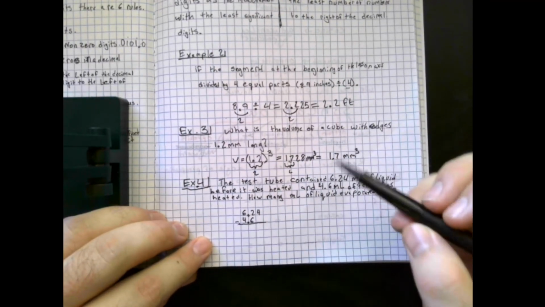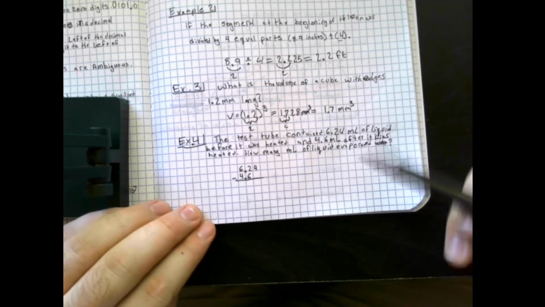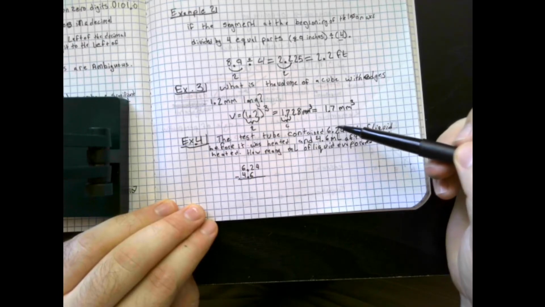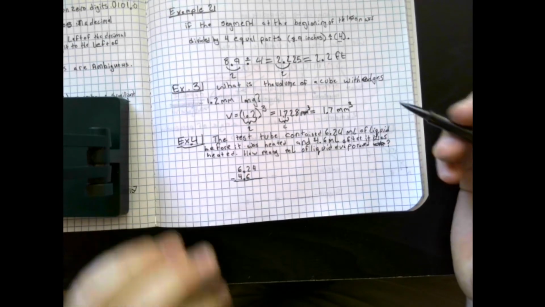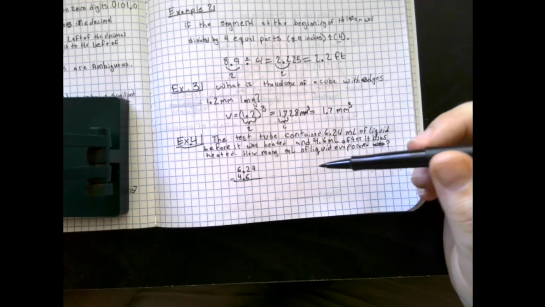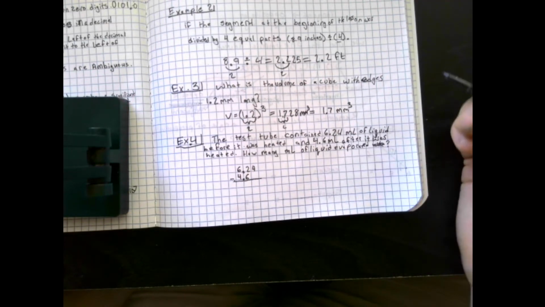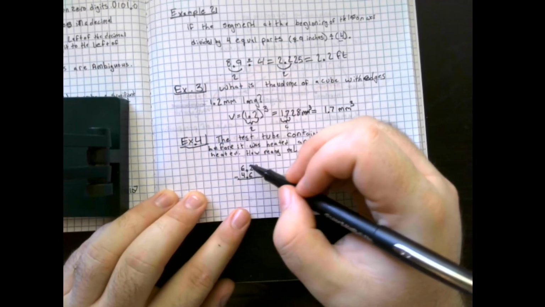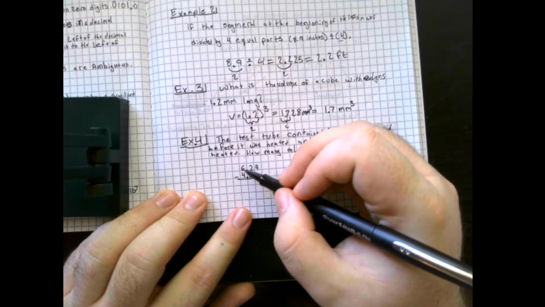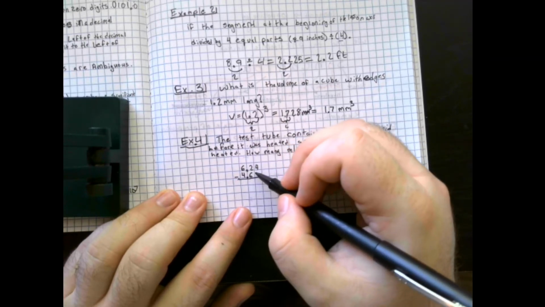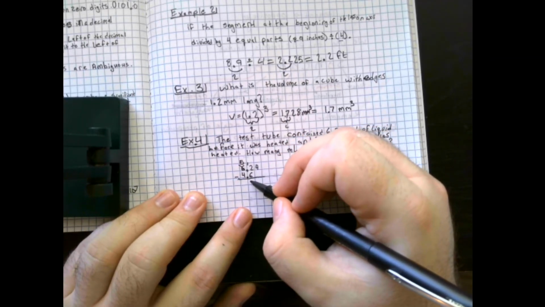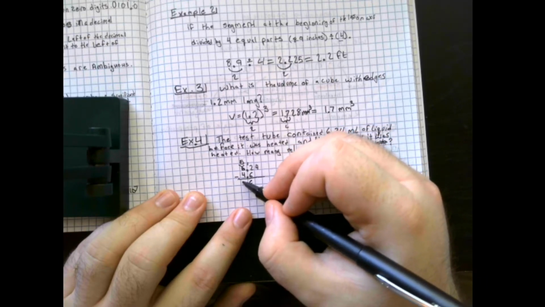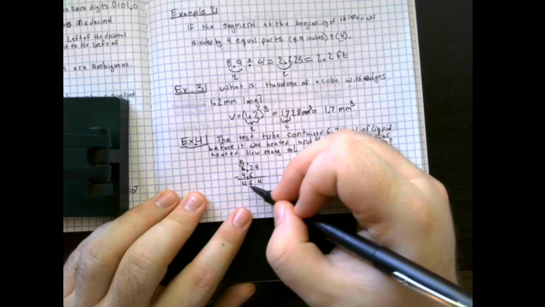Now, with addition or subtraction, if we imagined that a test tube contained 6.24 milliliters of liquid before it was heated and 4.6 milliliters after it was heated, and we were asked how much of the liquid evaporated, well, we would subtract from 6.24 the 4.6. Now, I'm going to have to borrow. 12 minus 6 is 6, 5 minus 4 is 4, and this 4 is just going to drop down.